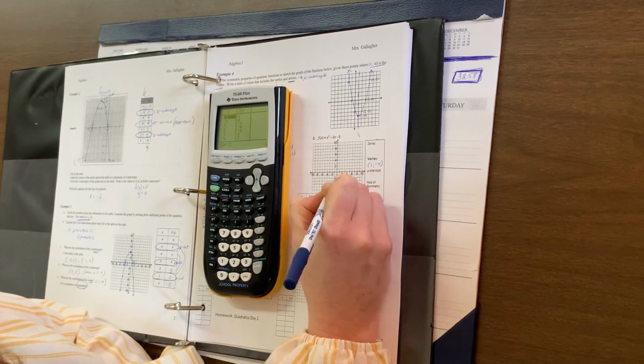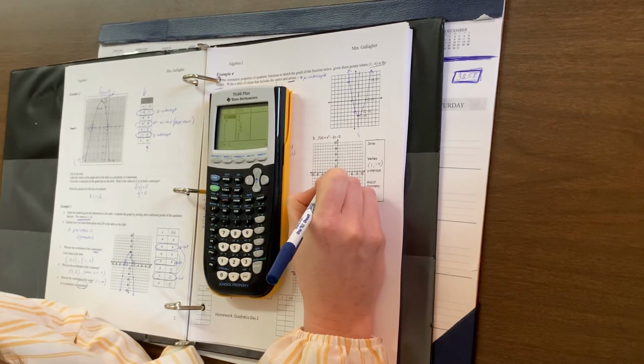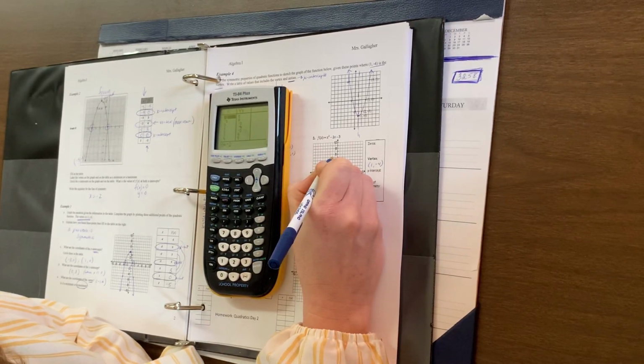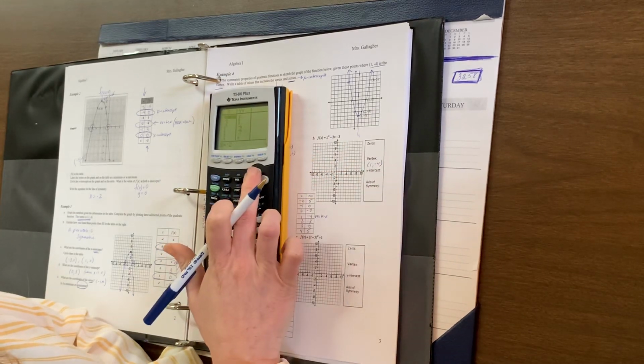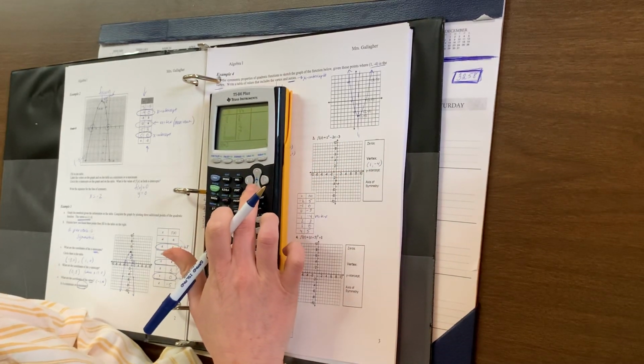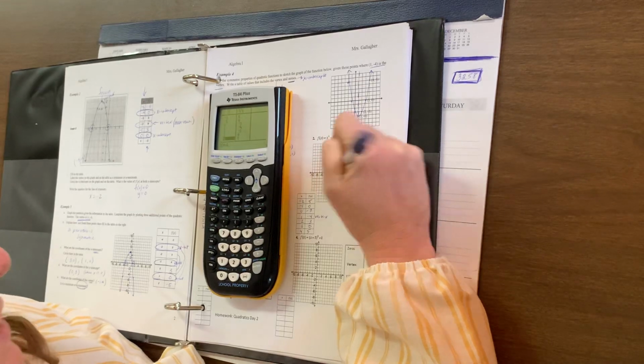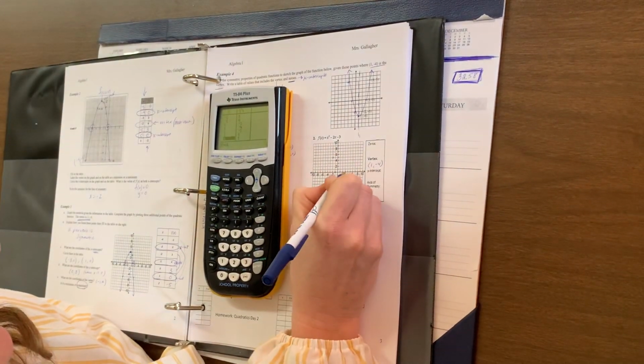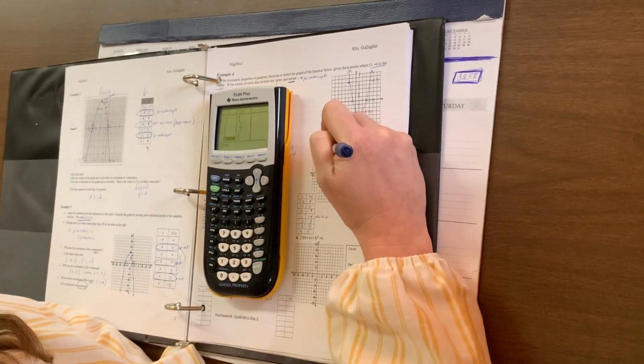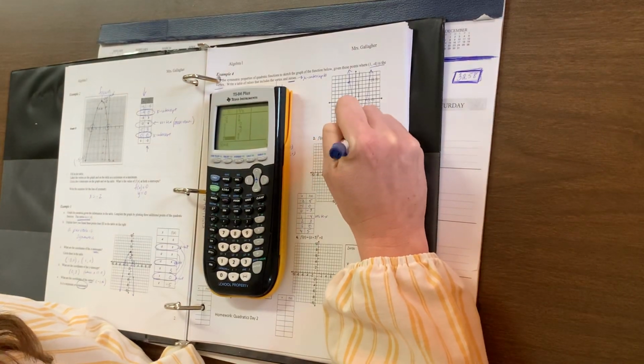0, it's a negative 3. Negative 1, it's at 0. And negative 2 is at 5. Does the next one fit? Nope, so we're good. Match it on the other side. There's my parabola, nice and curved.